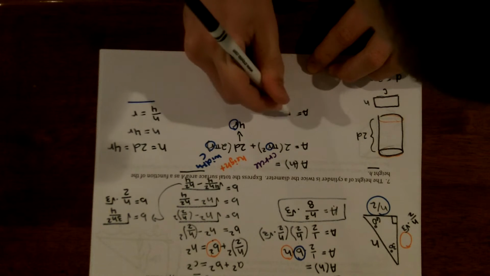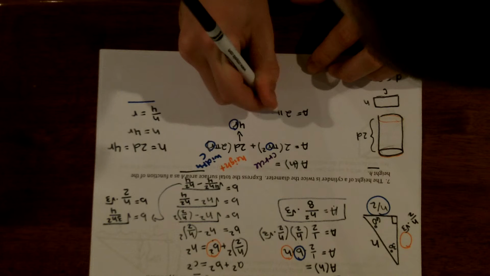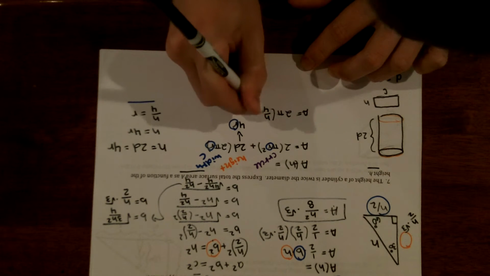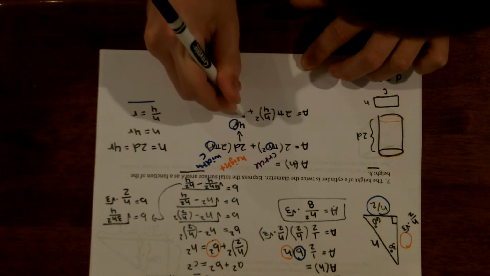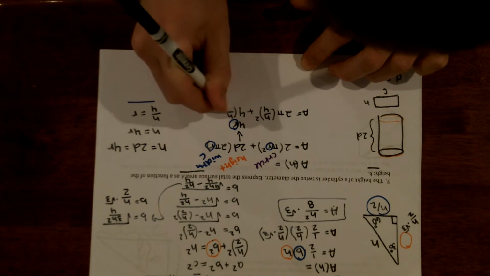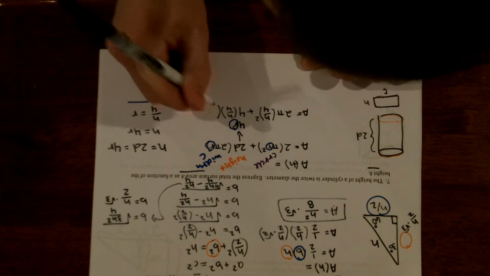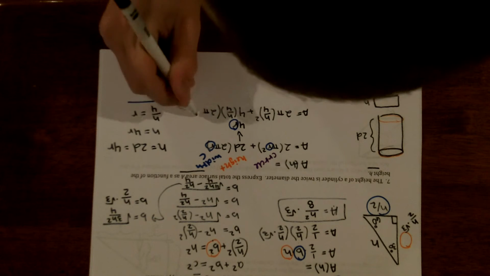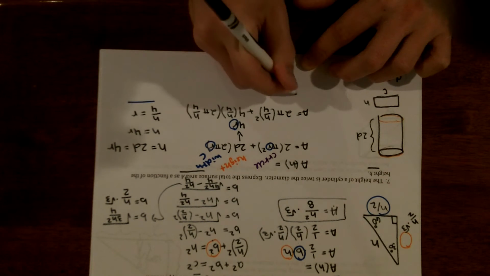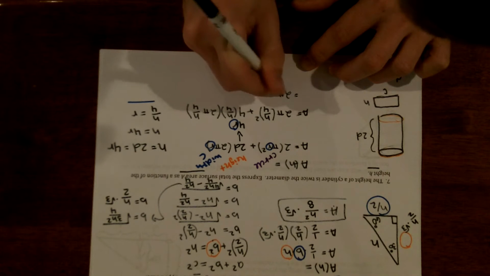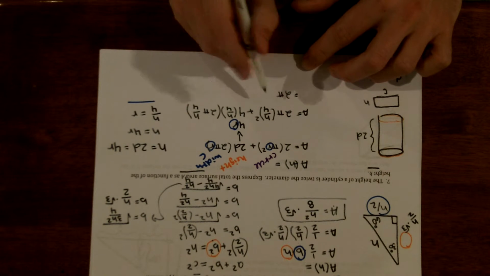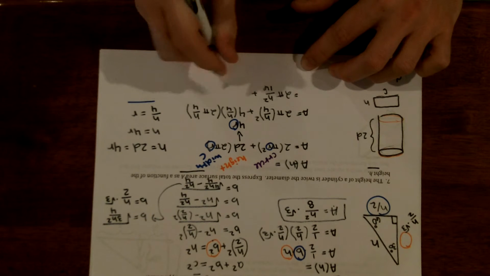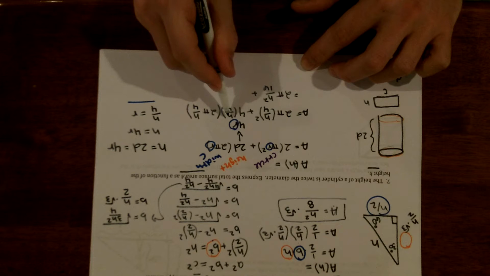So area equals 2 pi r squared, so it's h over 4 squared plus 4 h over 4 times 2 pi r. R is h over 4. Simplify this. So we have 2 pi. H over 4 squared is really h squared over 16 plus 4 times h over 4.